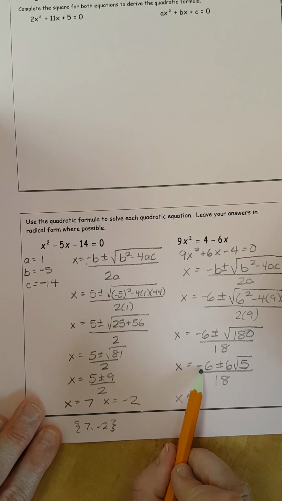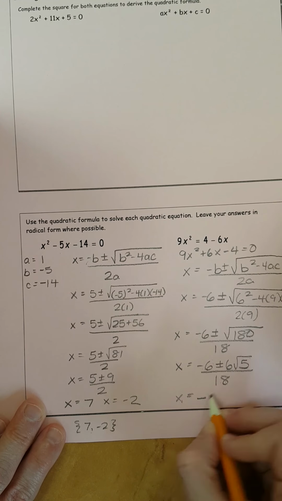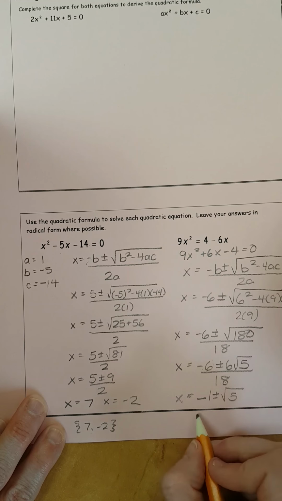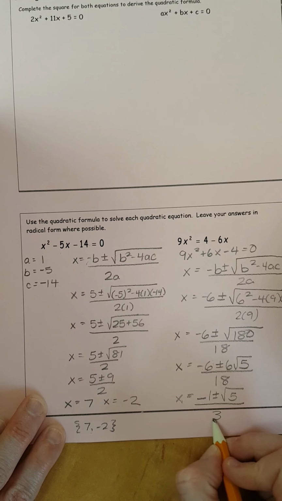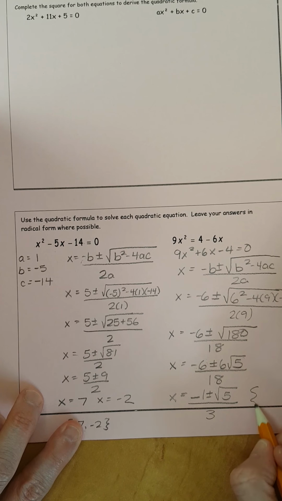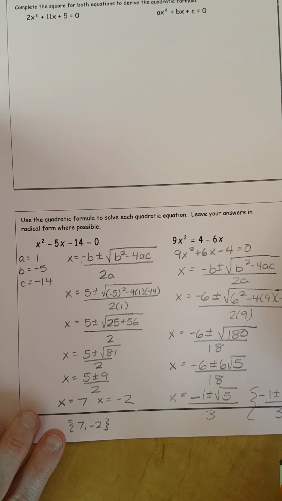You can look at negative 6 over 18 as negative 1/3, and this would also be 1/3, plus or minus. And of course, you can always write 1√5 here, divided by 3. We can tell by this set of answers that clearly this one is not factorable. So now we're left with negative 1 plus √5 divided by 3 and negative 1 minus √5 divided by 3.